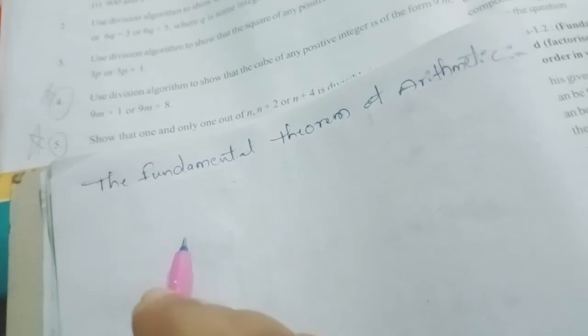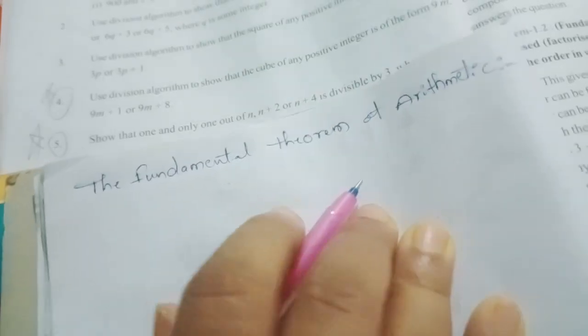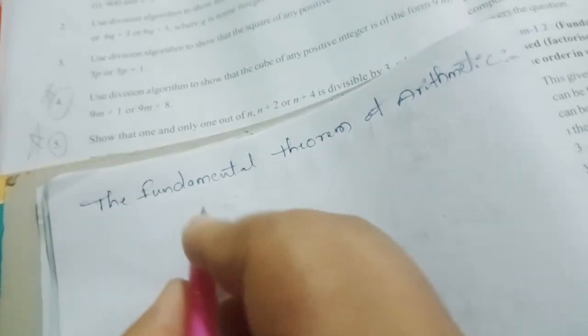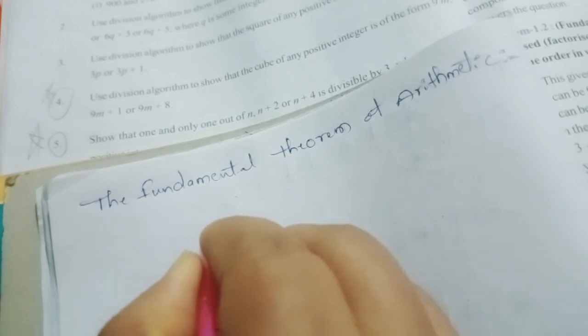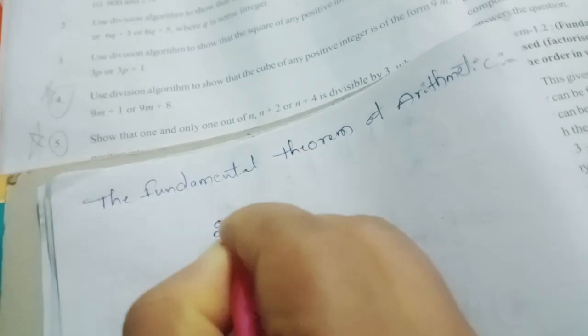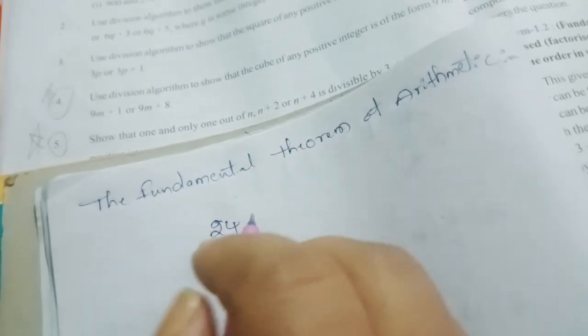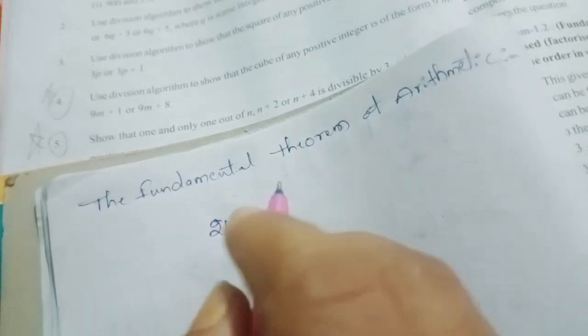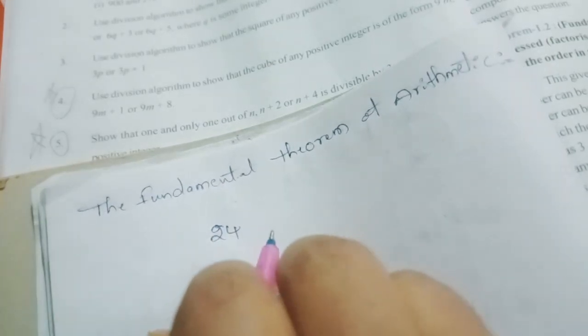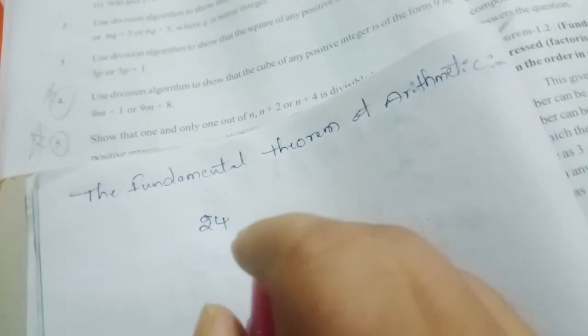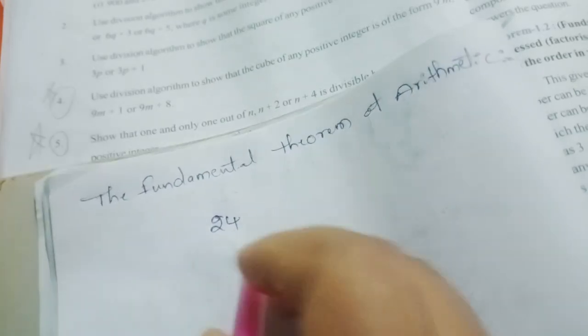So next we will discuss the fundamental theorem of arithmetic. Okay, we can take one example. I will take the number 24. So what is the fundamental theorem of arithmetic? Every composite number can be written as a product of prime numbers.